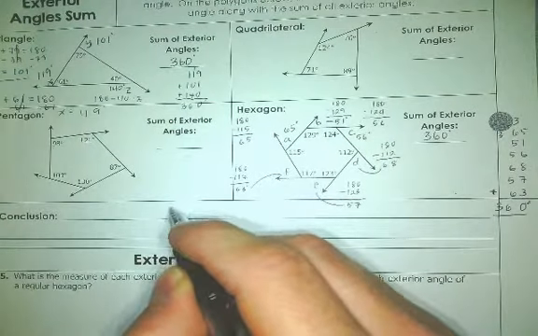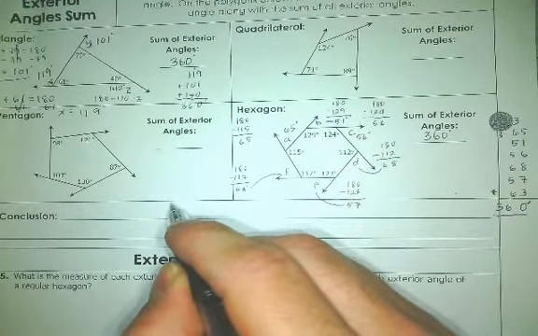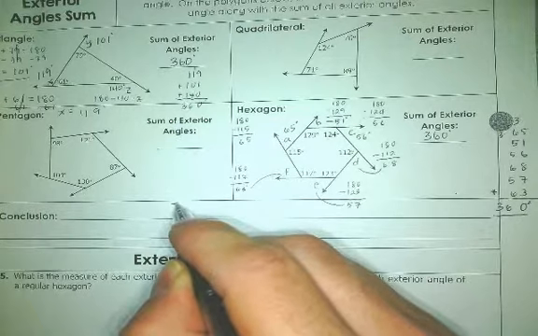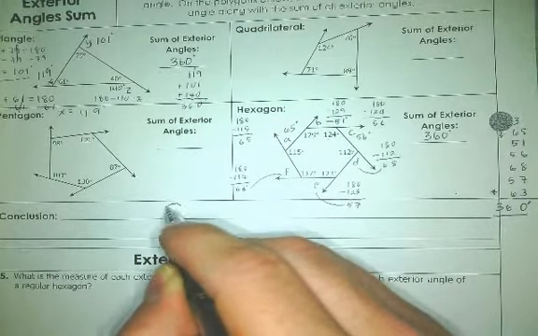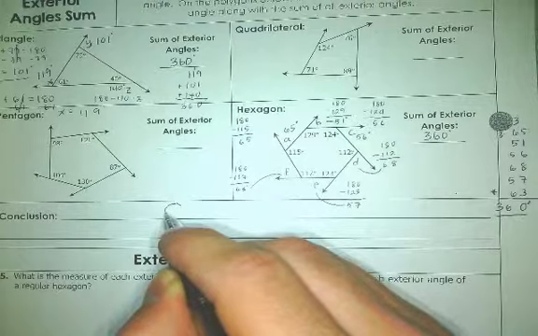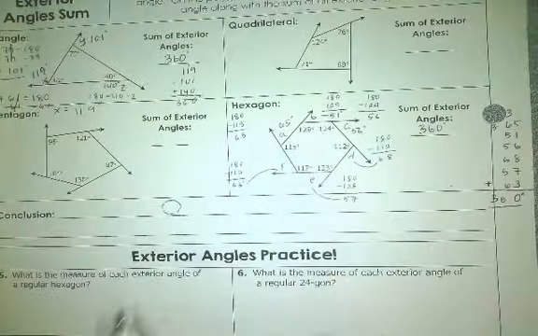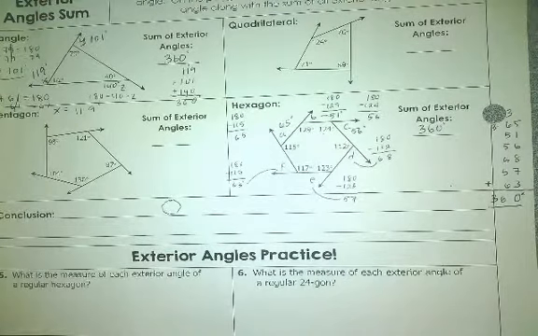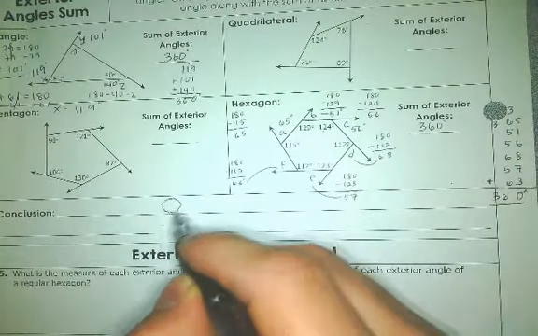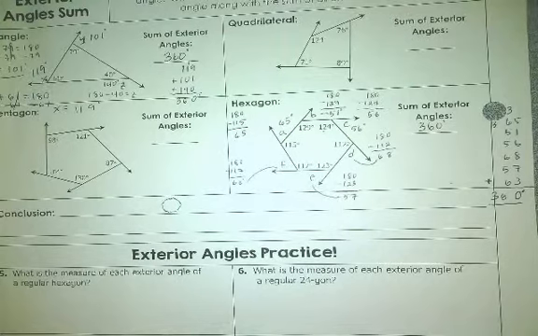If I had something that had 10 sides, I'm going to try to draw that up here. 1, 2, 3, 4, 5, 6, 7, 8, 9, 10. That's not perfect, but you get the picture. This almost looks like a circle, right? Almost looks like a circle.